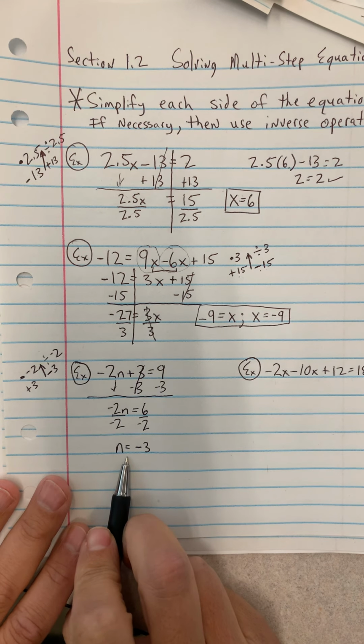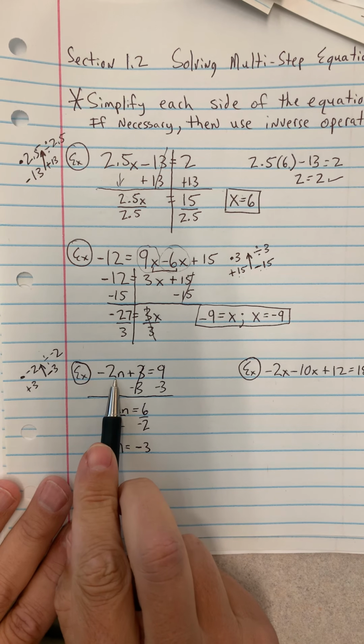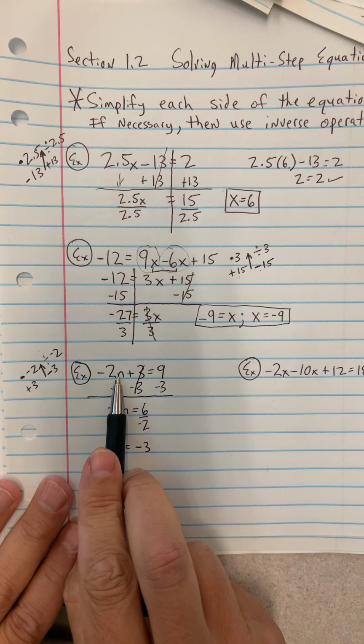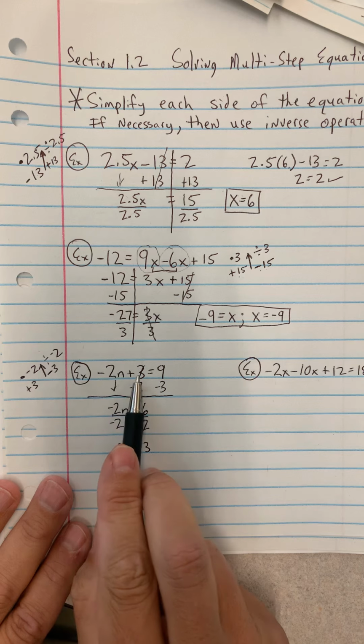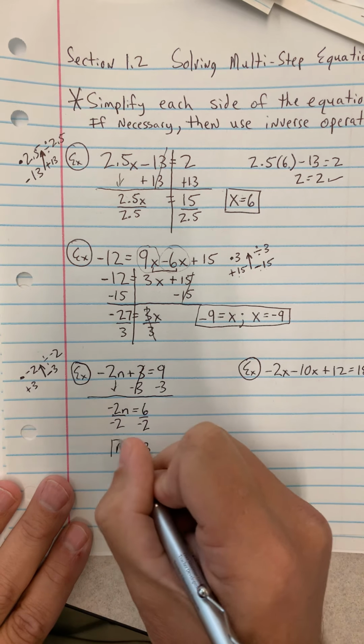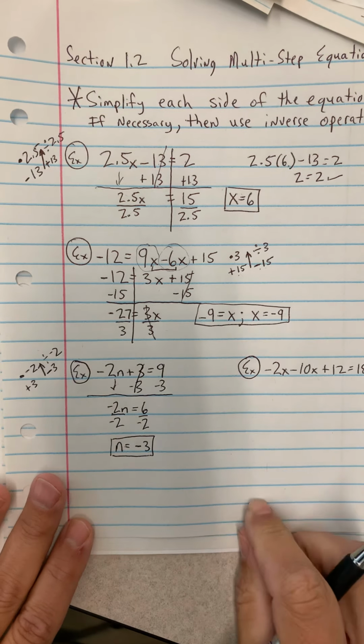Solution, -3, and you can absolutely check it. Plug it right back into your original equation. -2 times -3. Well, a negative times a negative is a positive 6. 6 plus 3 does indeed equal 9. That checks. I'll box it in.